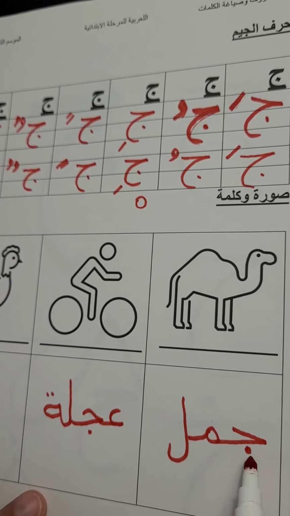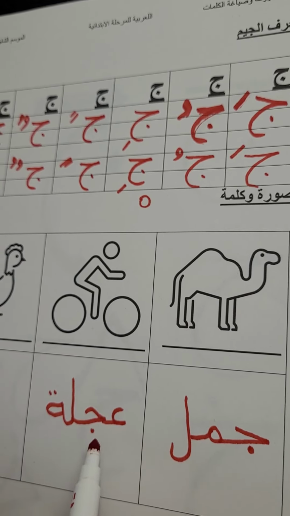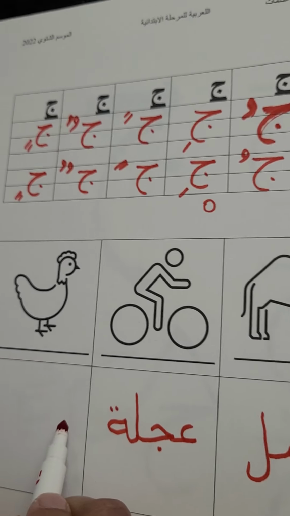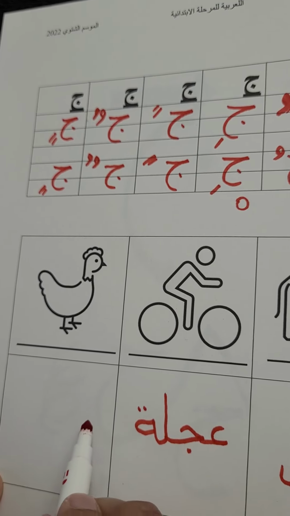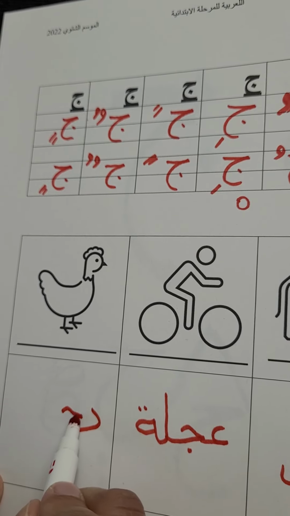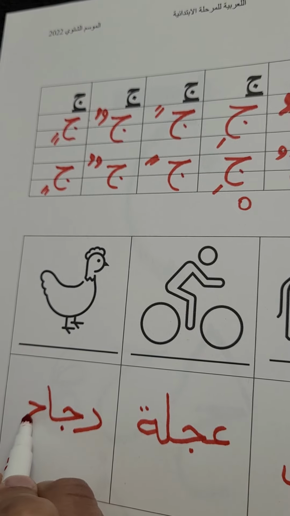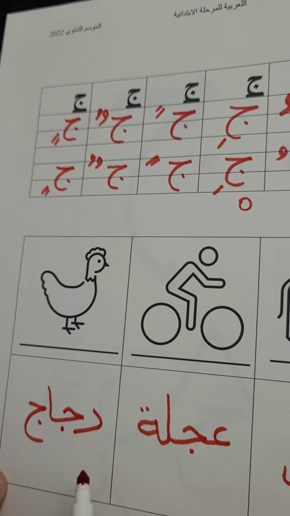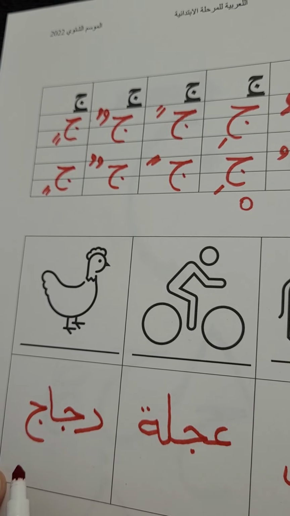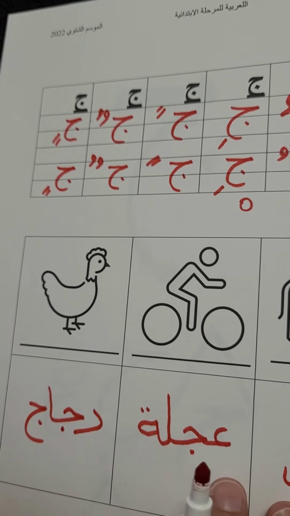So see the Jim in the start and in the middle. Now we will see it in the end. Dajaj. You have two Jim, in the middle and in the end. So Jamal, Ajala, Dajaj.